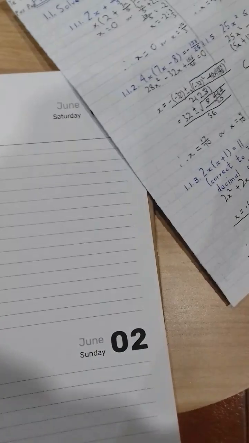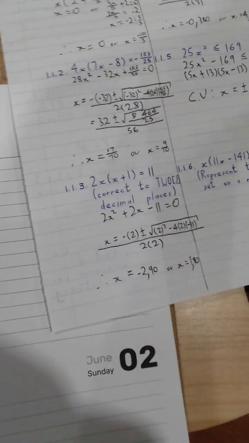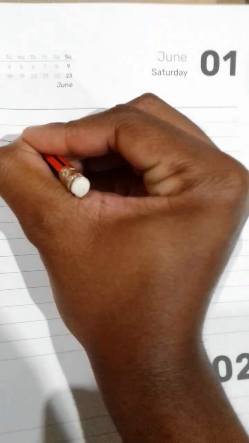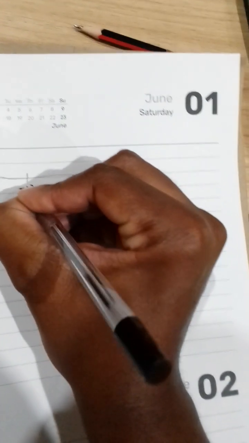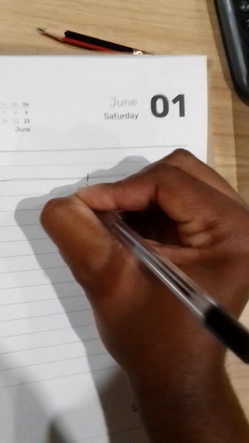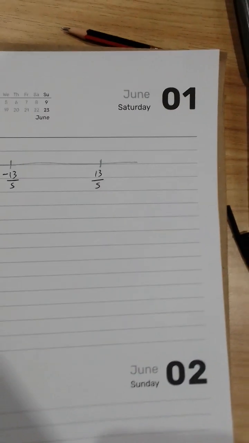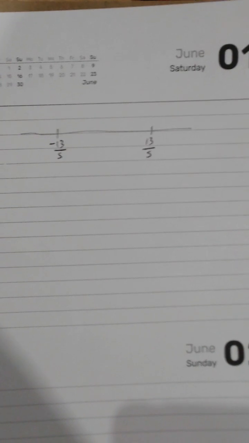I hope you know how we do it. Let me just sketch the x-axis. Here it's going to be negative 13 over 5. Here it's going to be 13 over 5. Then it must always be a smiley face because we simplify it.